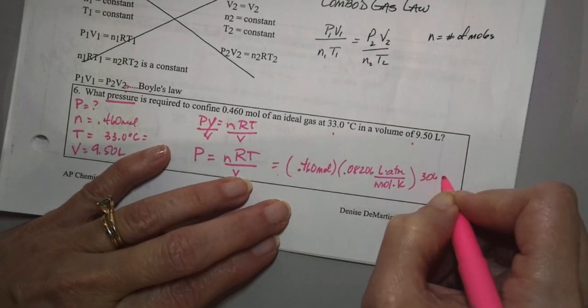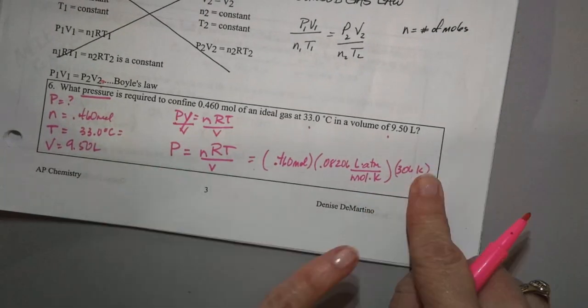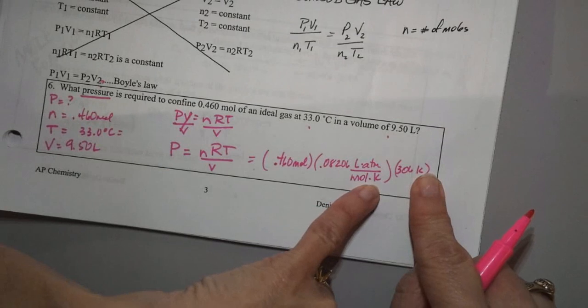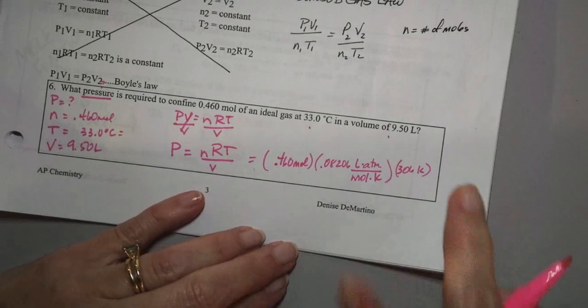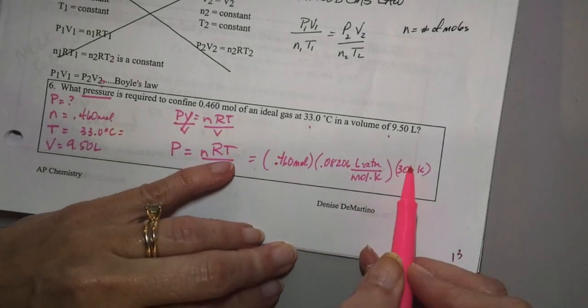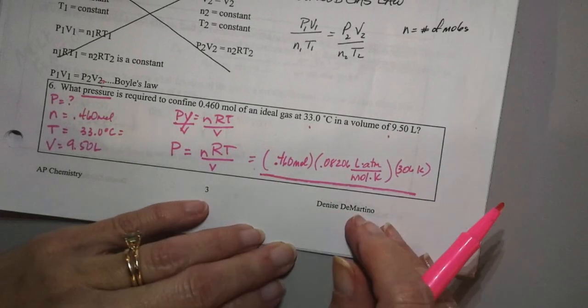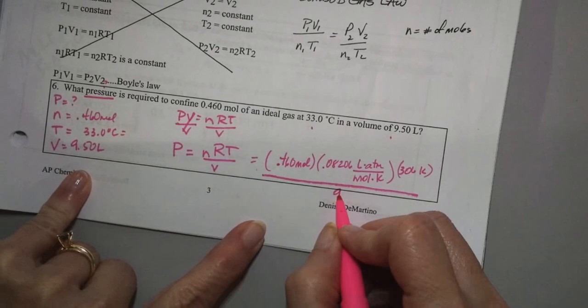And look at this a minute. In our R, we have a Kelvin temperature. It has to be in Kelvin. If it's not in Kelvin, our temperatures won't cancel out. So I have my n, I have my R, I have my T, all divided by my volume, which is 9.50 liters. And if you look in our R, there's liters right here.